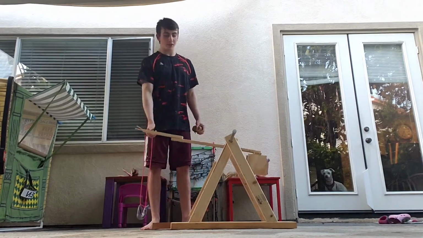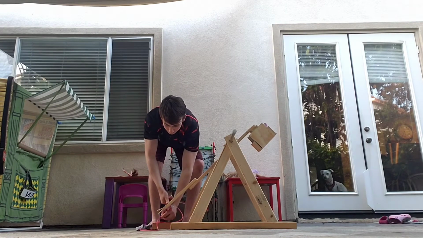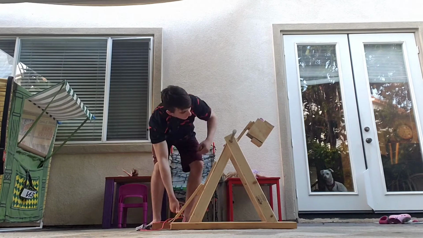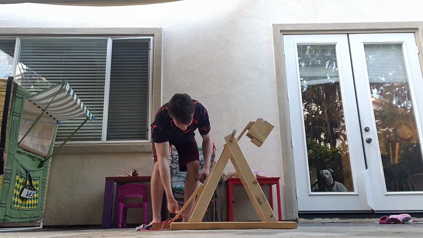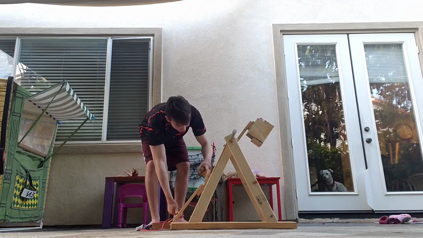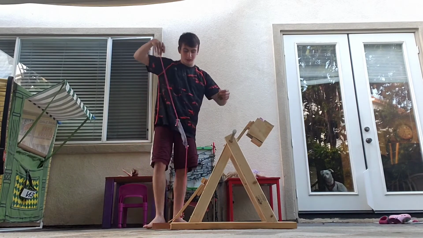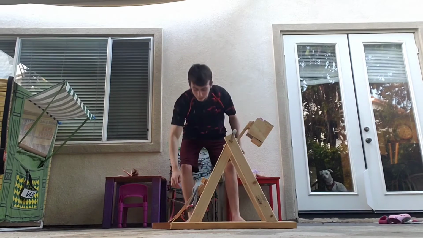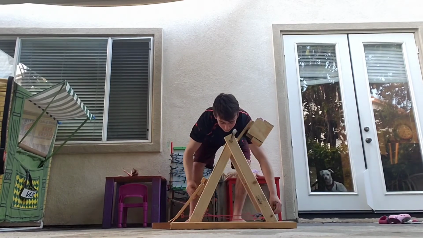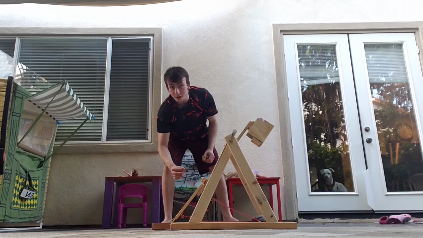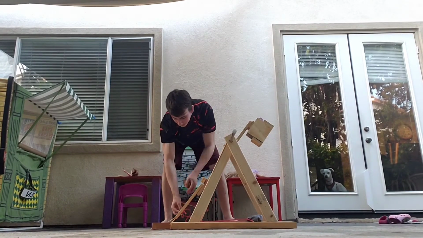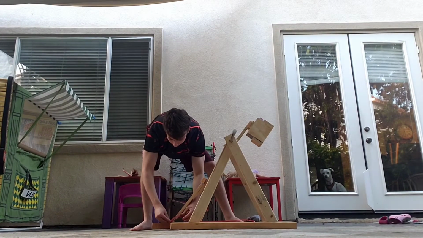First, I'm going to pull it down to gain some potential energy up in here. Then I'm going to lock it in place. Now, I'm going to pull back the sling and attach this piece onto the release pin.